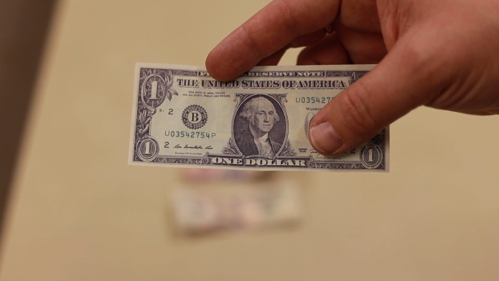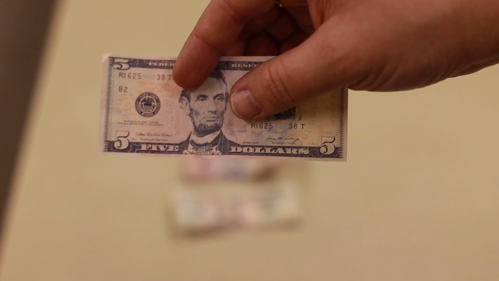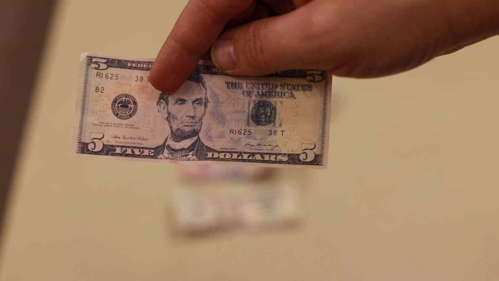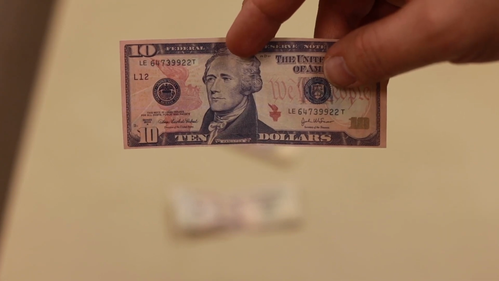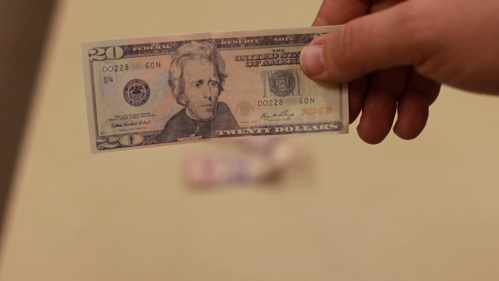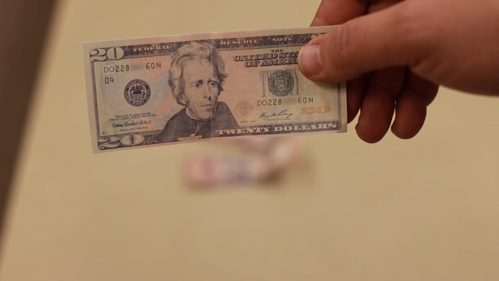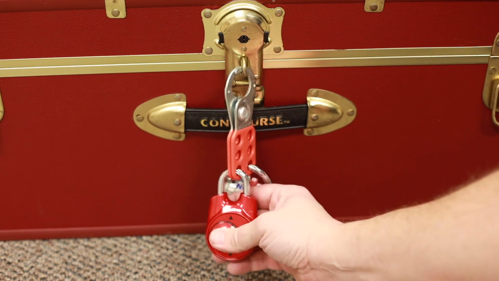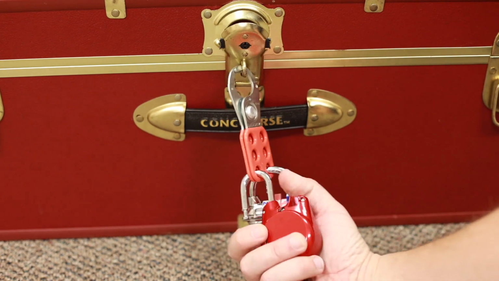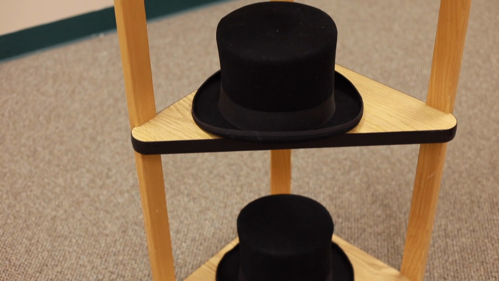And so the first one says up, and then the second one, when you look at the serial numbers, says right. And then on the $10 bill, when you look at the serial numbers, it says left. And then the $20 bill says down. So they go to the directional lock, they go up, right, left, down, and that one opens. And they just have one more lock to go before they're done.